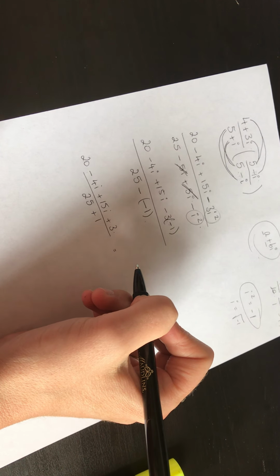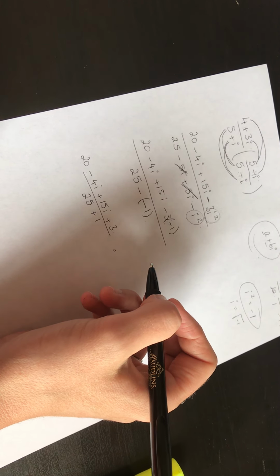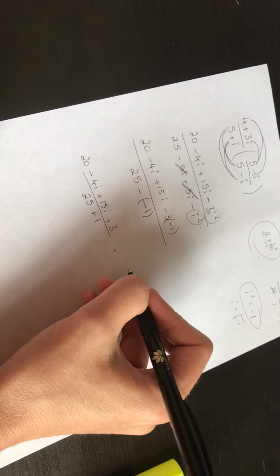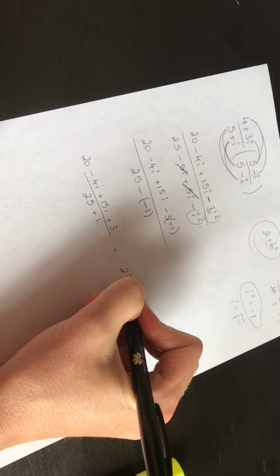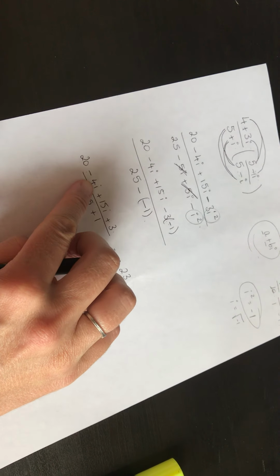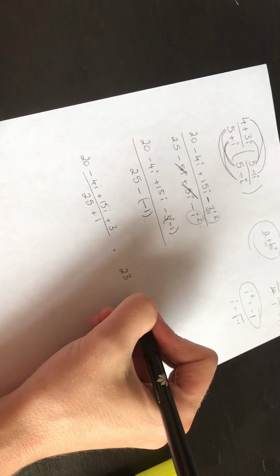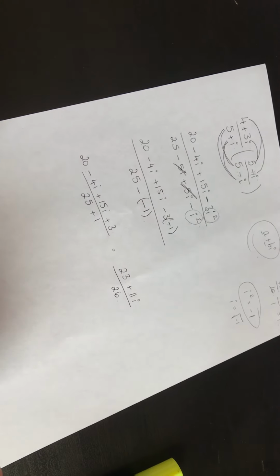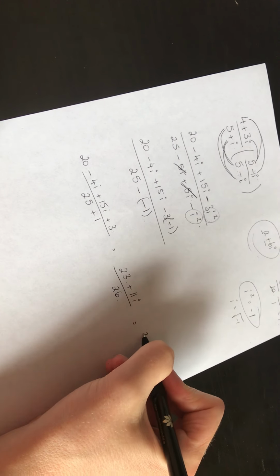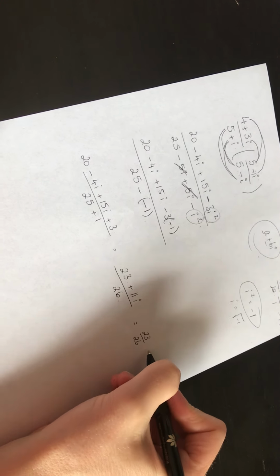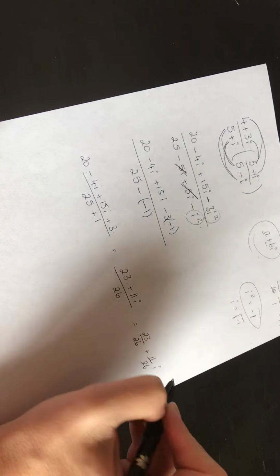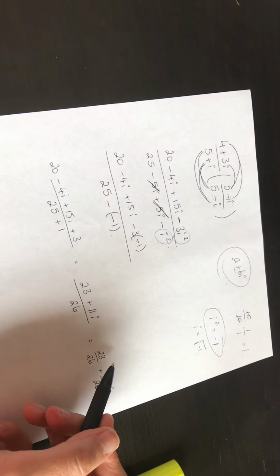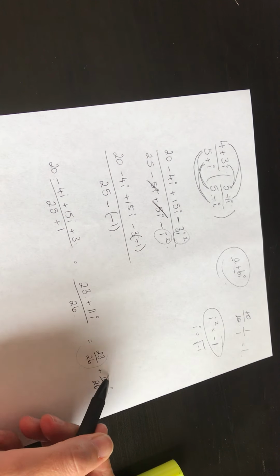Okay, so we have 20 plus 3, 23. And then we have a -4i plus 15i gives me a plus 11i, all over 26. And then, even though it looks a bit awkward, we have 23 divided by 26 plus 11 over 26i. Now, unless I've made some sort of error there, then I have a number plus another number times i.